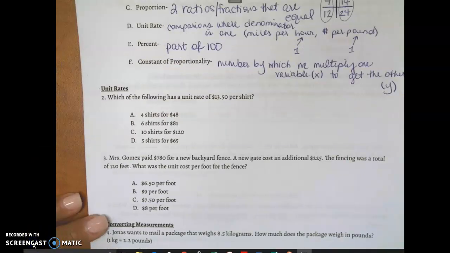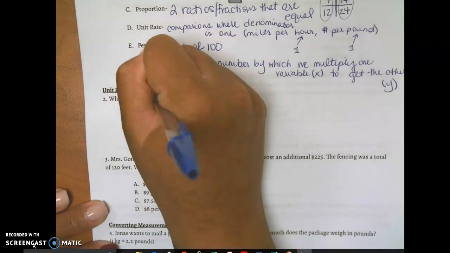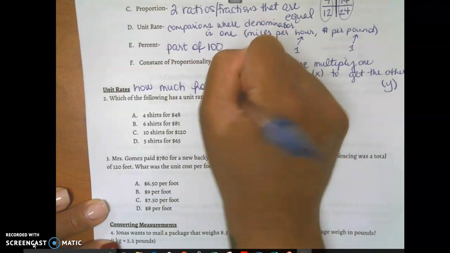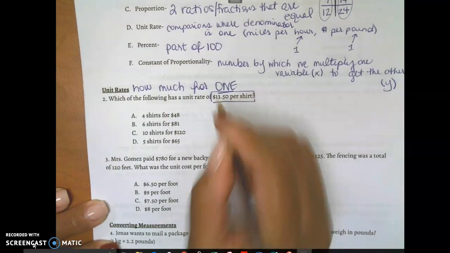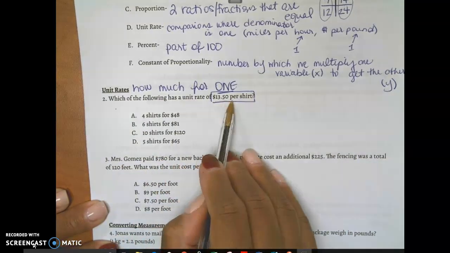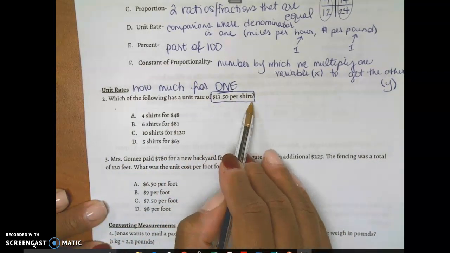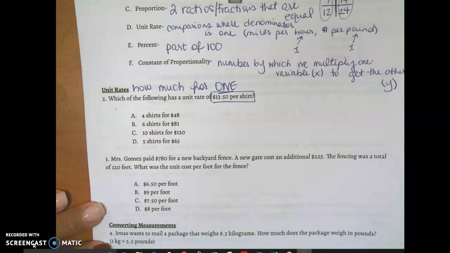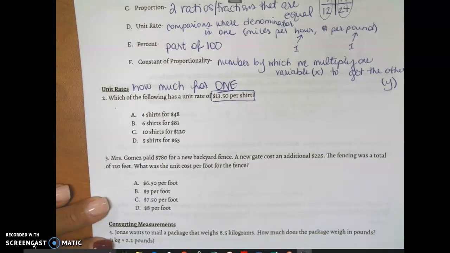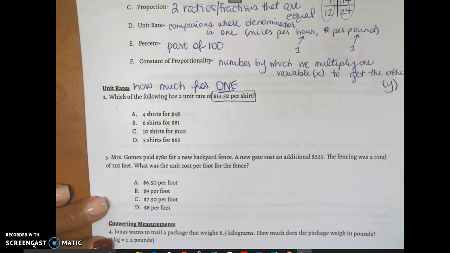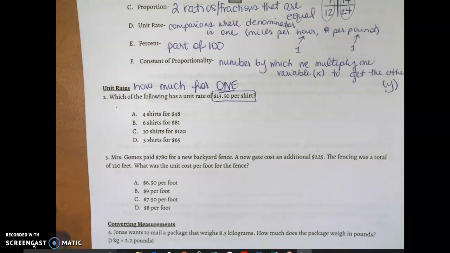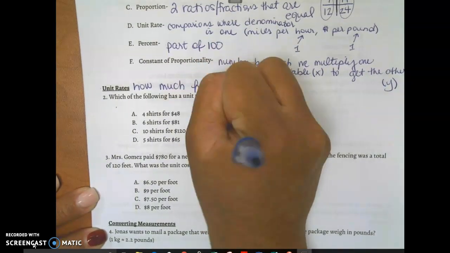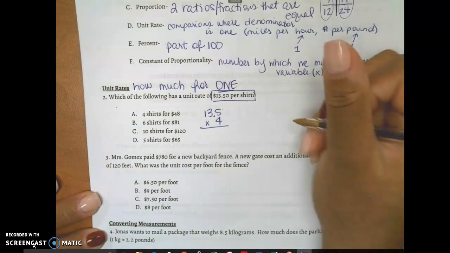All right, unit rates. This is how much for 1. Here they give me the unit rate. Which of the following has a unit rate of $13.50 per shirt? So what do I need to do with each of these answers? Multiply 13.50 times 4. And that's it? No. Have to check every one.